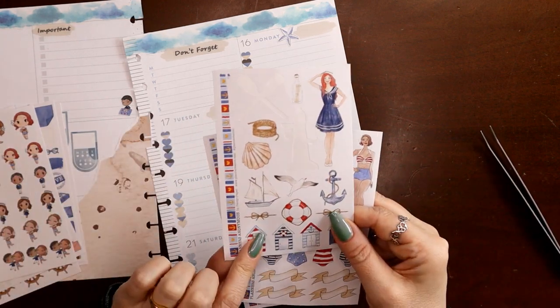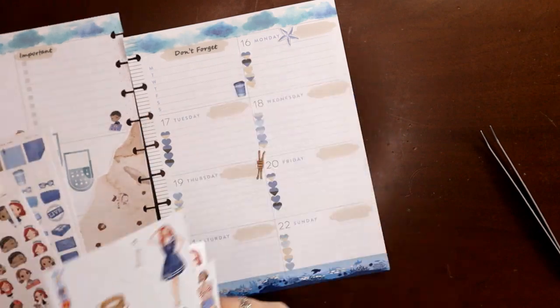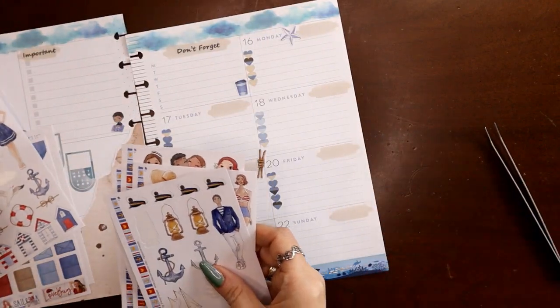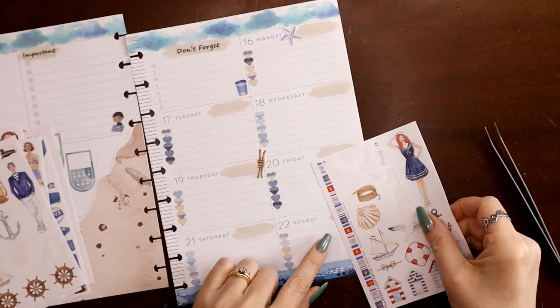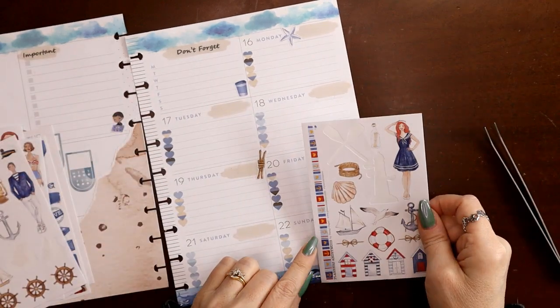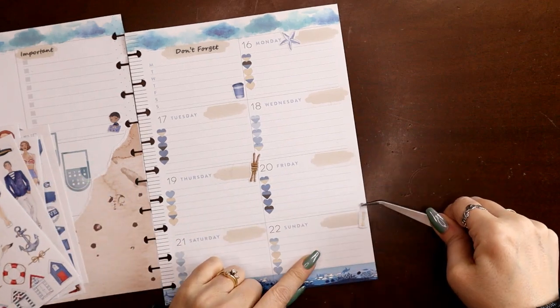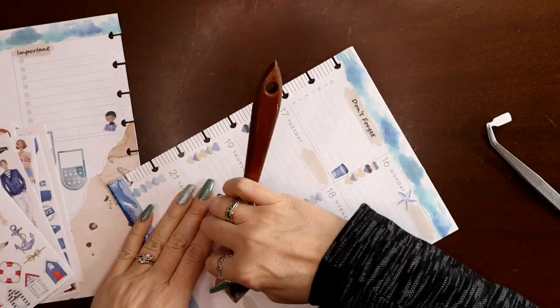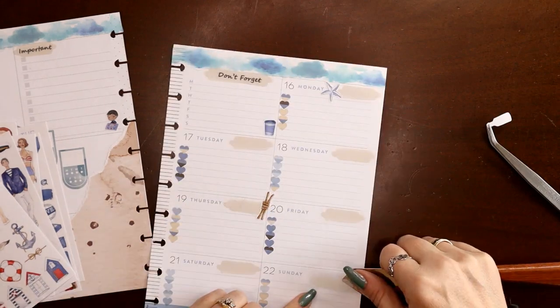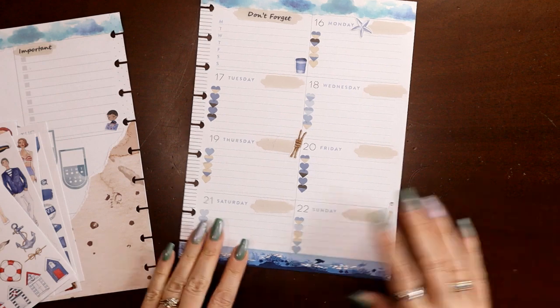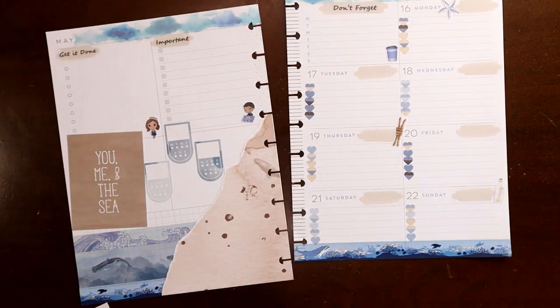Oh, the anchors are cute, and the life preserver, that's red. There's a bird. Here we go. How about this? That's big too, that white seashell. Here's a bottle, a note in a bottle. That's cute. Actually, I think I want to move this tape over just a little bit so I have more room for it. There. Cute. Perfect. Okay, I think it's done.